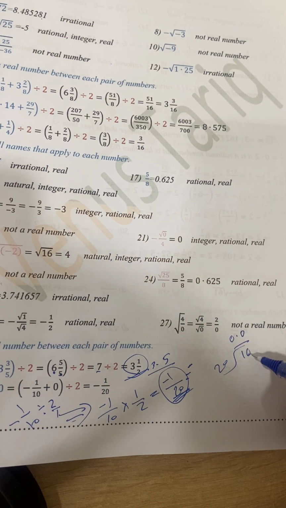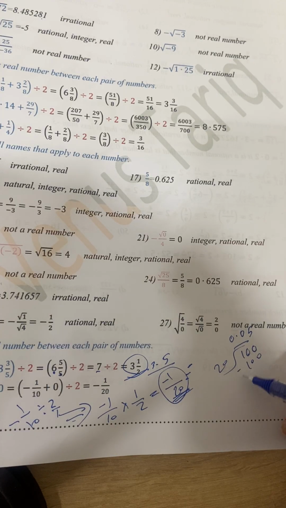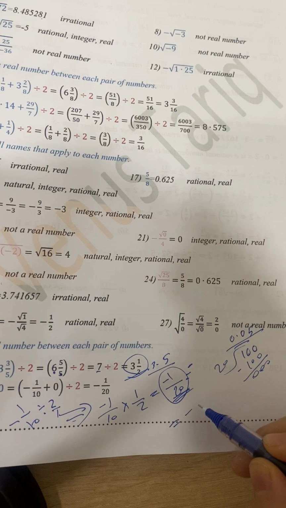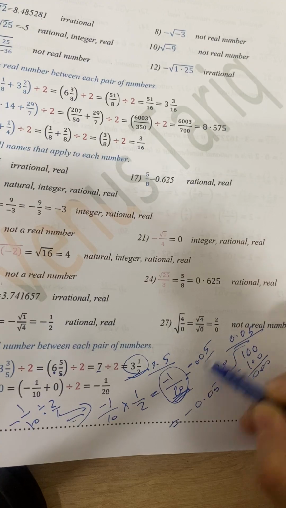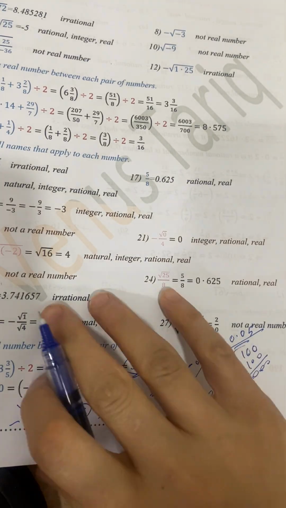Every time we can't divide, we must write a 0 in the quotient. Now we add another 0. Now 100 divided by 20 is equal to 5. 5 times 20 is equal to 100. We subtract: 0, 0, 0. So the result is negative 0.05. That one is the correct answer.